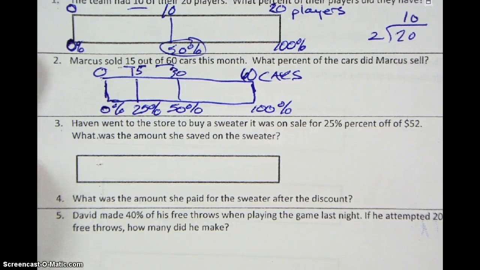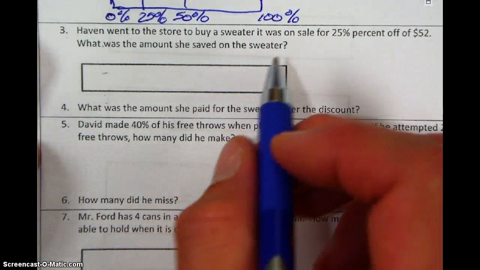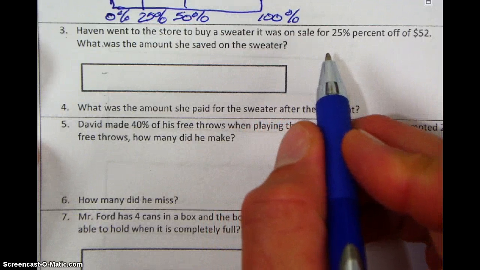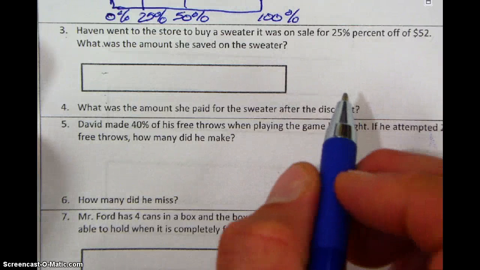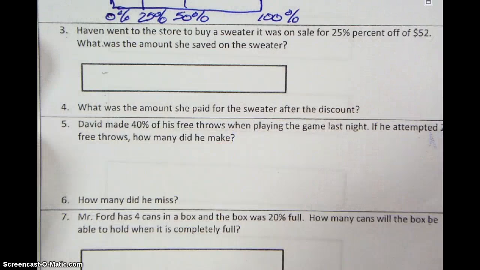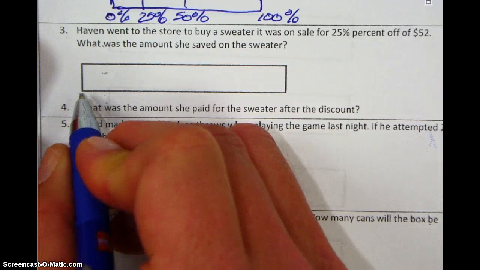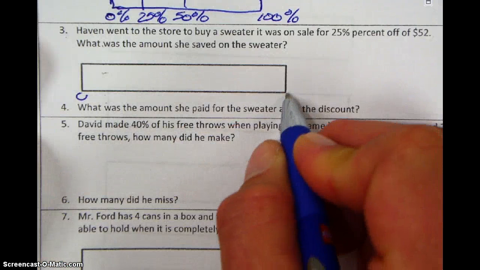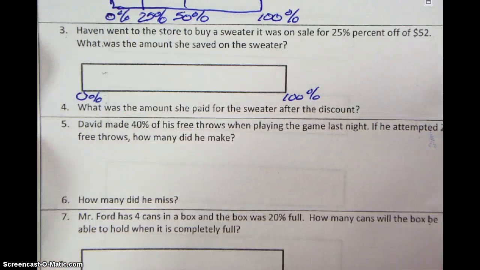All right. Let's move on to number 3. Haven went to the store to buy a sweater. It was on sale for 25% off of $52. What was the amount she saved on the sweater? What do we do at the bottom? 0 and 100%.